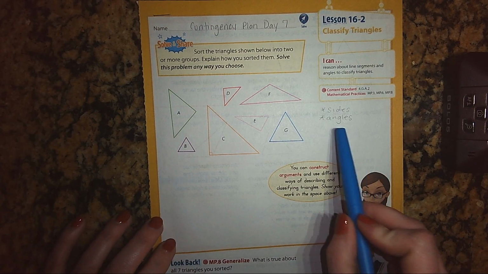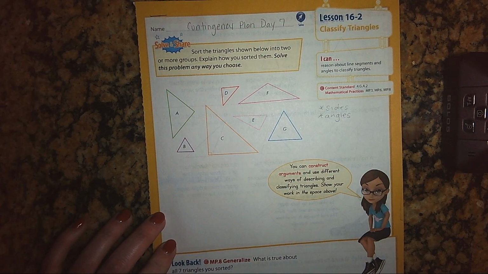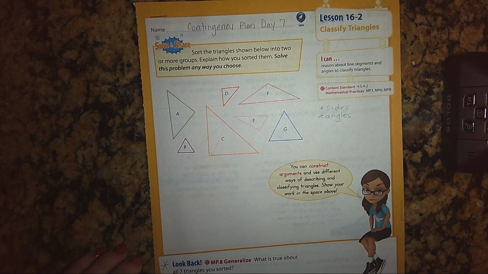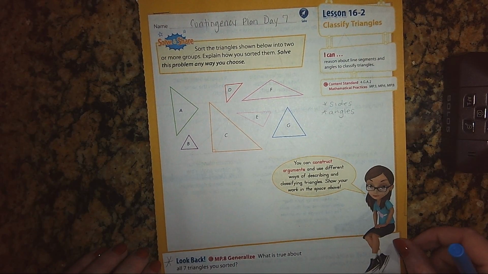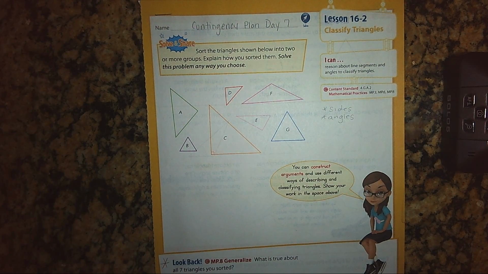Looking at their angles, every triangle has 3 angles. The angles that we look at are described as either right angles, obtuse angles, or acute angles. Now, we haven't learned about angles yet in class, so that's going to be another challenge for you in this lesson, to learn about the different types of angles, and I'll explain that when I explain the lesson.